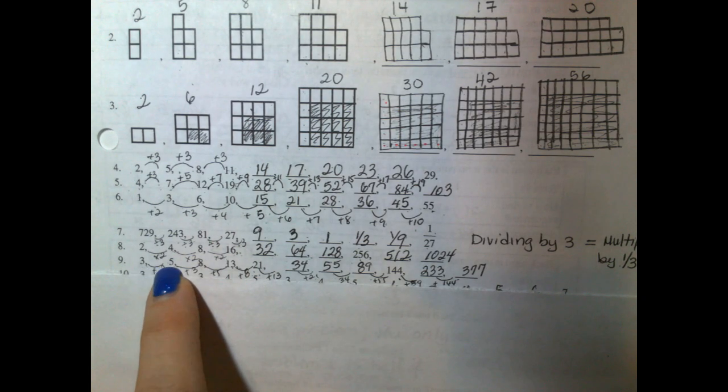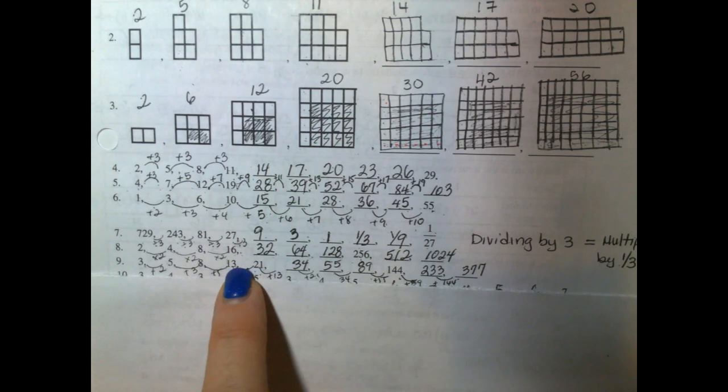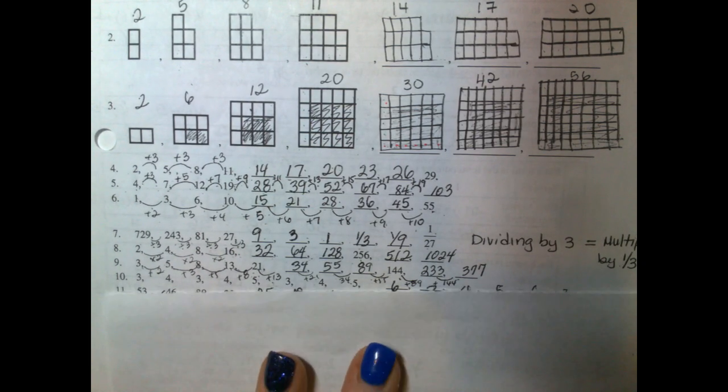See? 3 plus 5 is 8, 5 plus 8 is 13, 8 plus 13 is 21, 21 plus 13 is 34, and so on. So you're adding the 2 previous terms to get the next one. That one is called the Fibonacci sequence.